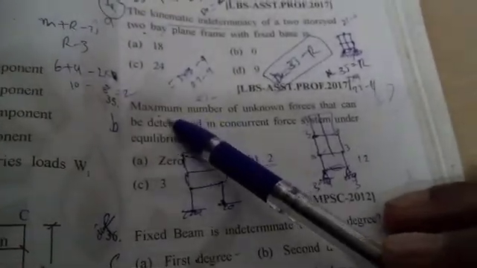Maximum number of unknown forces that can be determined in a concurrent forces system under equilibrium is how many? The maximum number of unknown forces that can be determined in a concurrent forces system under equilibrium is only 2. This came in previous questions also. You just remember the concept.